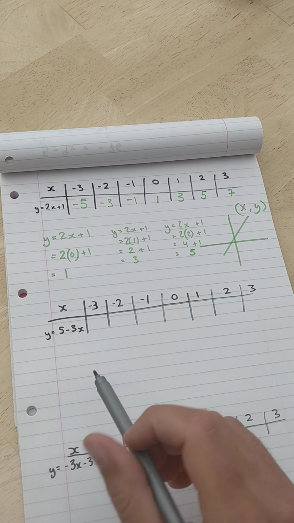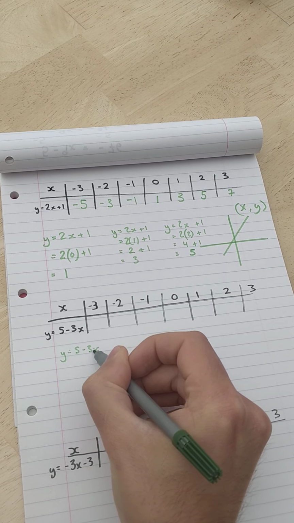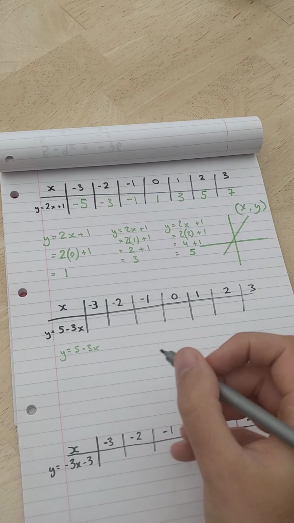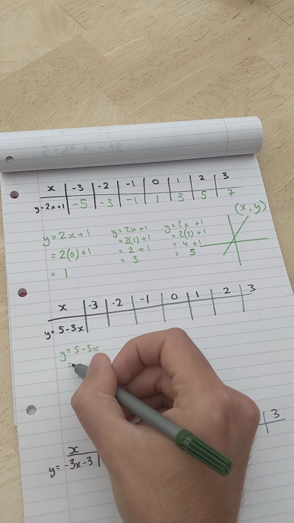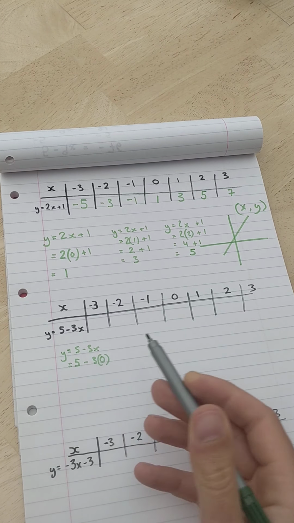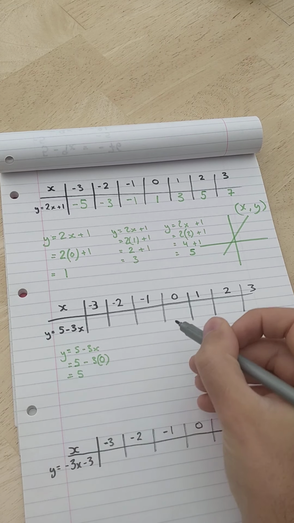Now, we've got 5 minus 3x here. So y equals 5 minus 3x. Okay, so you've got to be careful. We're going to be using negative numbers in this one. So again, I'm going to start with 0. So I get 5 minus 3 times 0. 3 times 0 is just 0. So that is just 5.